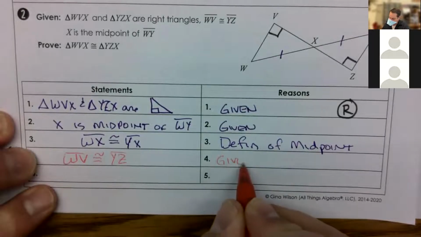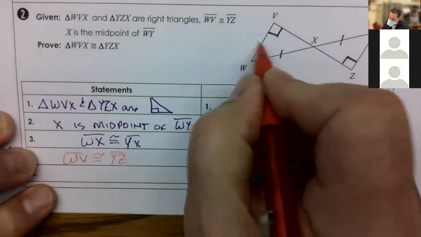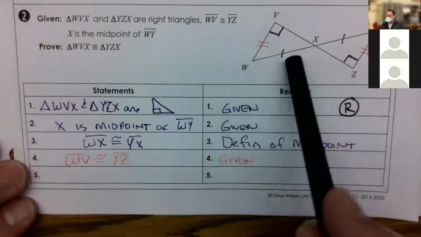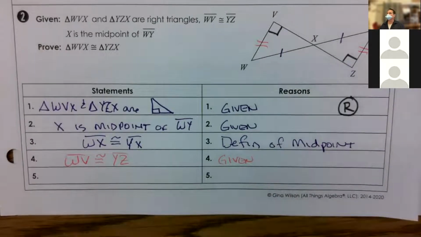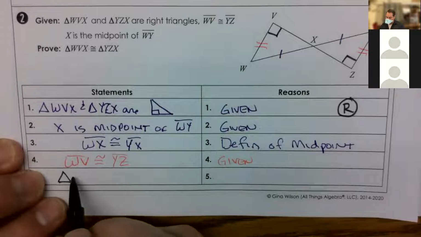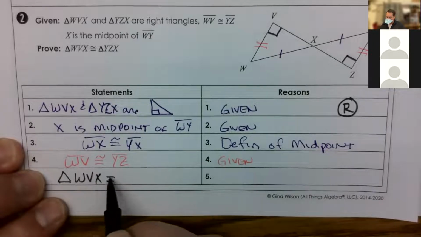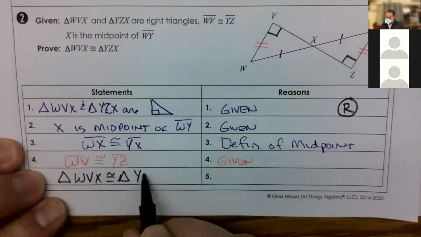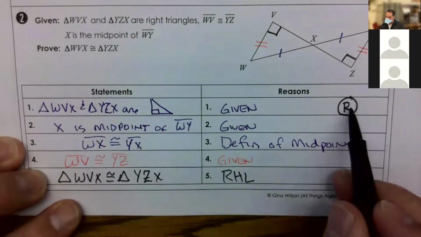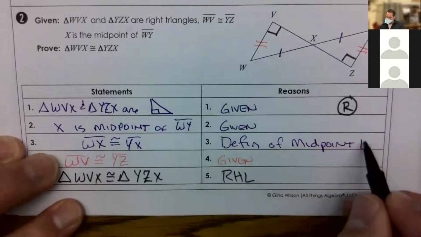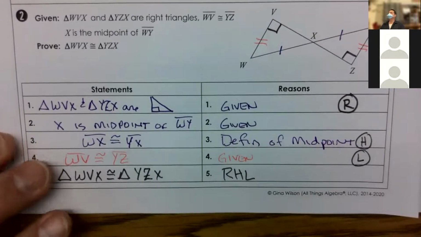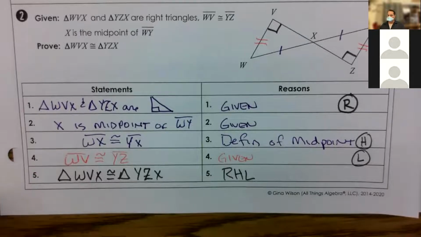That's given. And that lets us directly translate something up to our picture. And now we ask ourselves, do we have the 3 facts we need to prove these 2 triangles are congruent? In this case, we do, right? We can say triangle WVX is congruent to triangle YZX. The reason is RHL. I got my R here. This looks like my H. This looks like my L. Any questions on writing this proof?